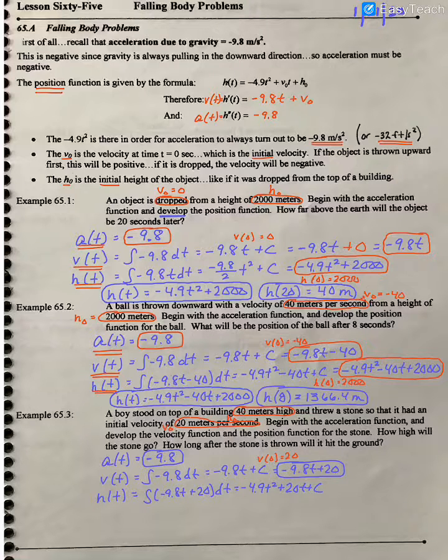This time we're working our height equation, and we know that the initial height is 40. So h of 0 is 40, which means put in 0 for t, set the equation equal to 40, and we will find c to be 40. And so negative 4.9 t squared plus 20t plus 40. And that is our height or position formula.